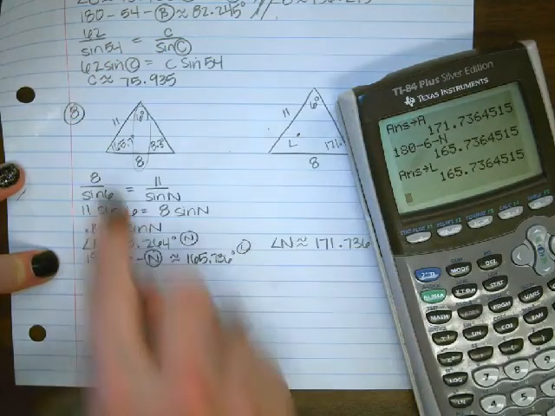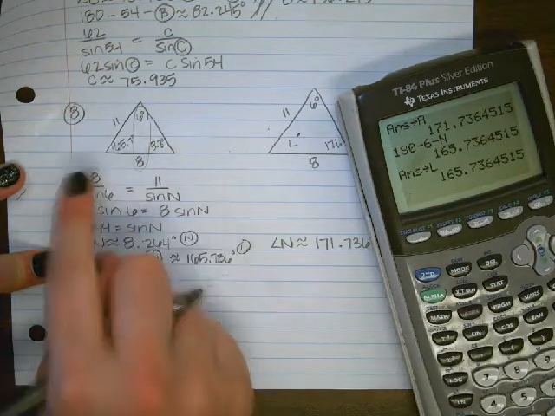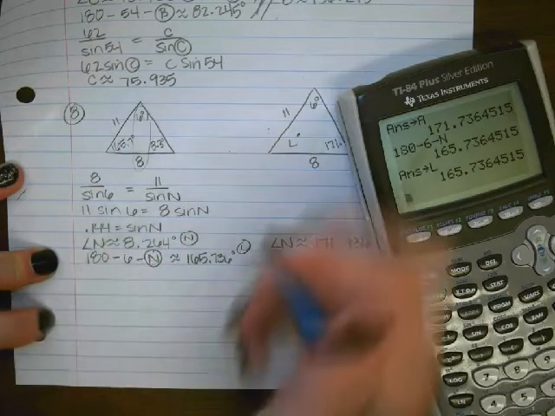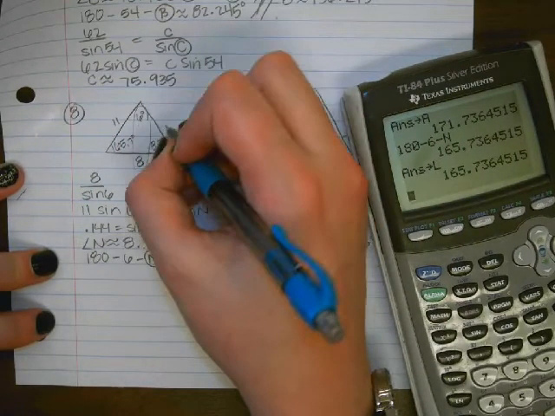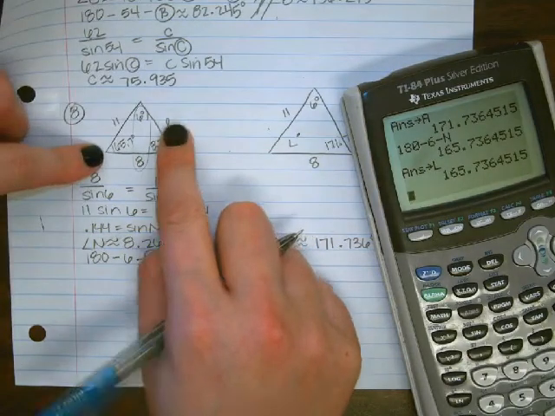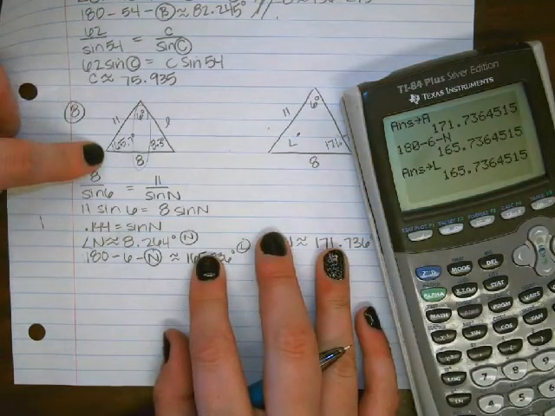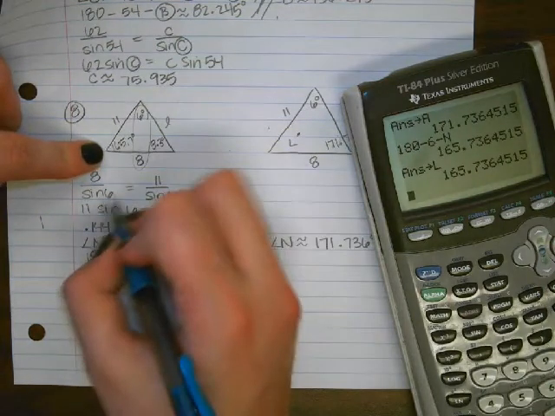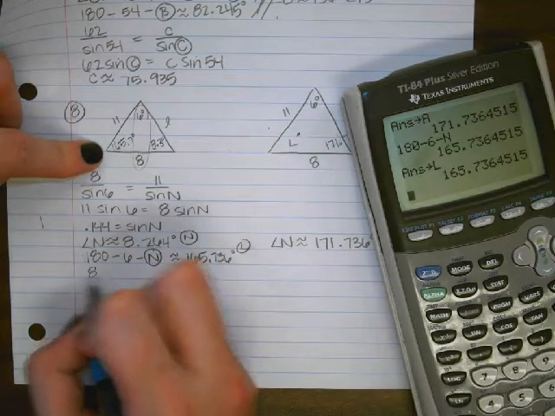Okay, so now I have all of the angles. I have two of the sides. I'm missing side L. I'm going to write it kind of cursive so it looks like an L and not a 1. I'm missing side L, so that's what I need to solve for next. So I'm going to use that original fraction that has the good information.